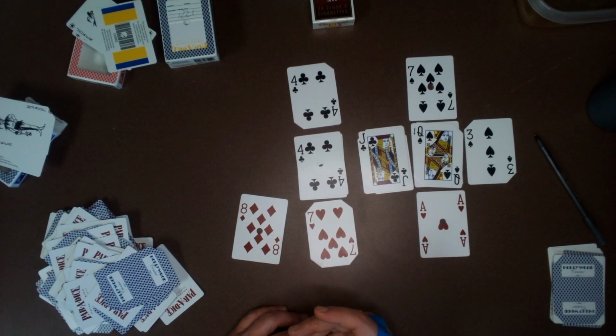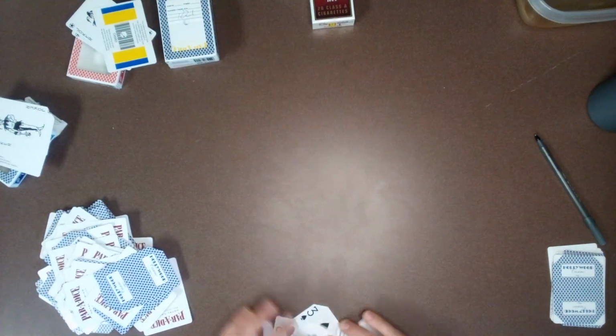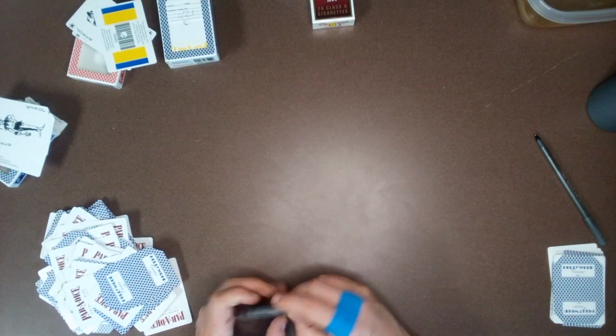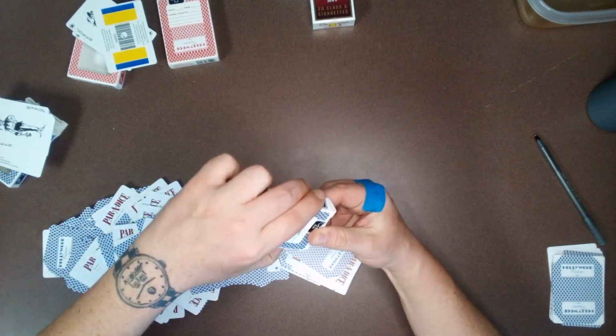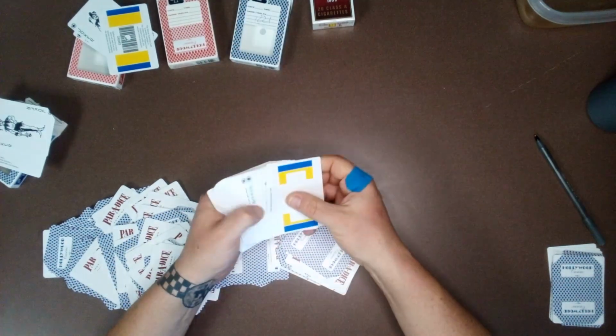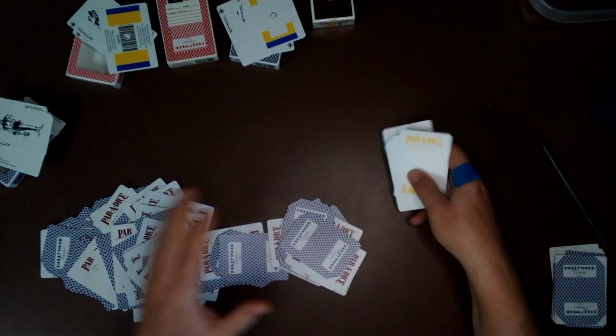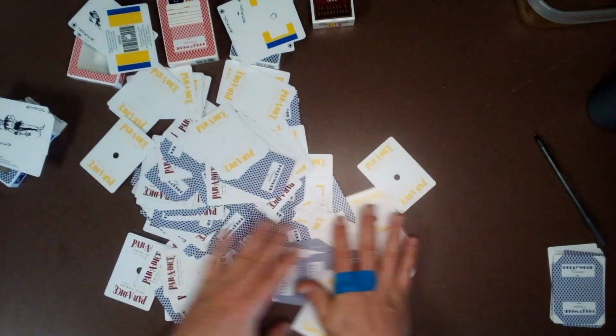I can add another one. We're going to try to change it up. I'm going to add one more deck.